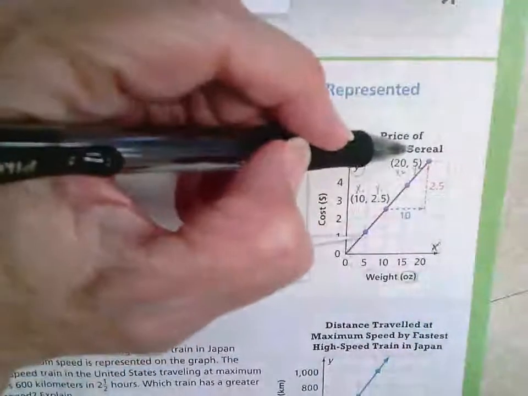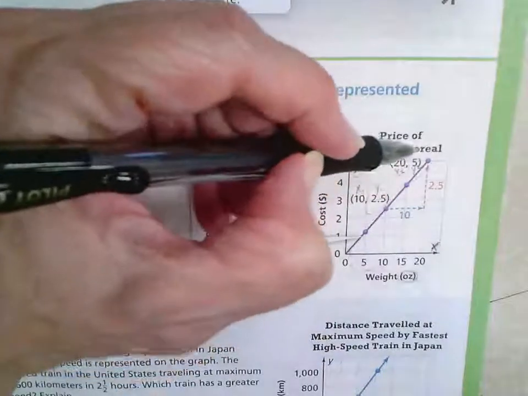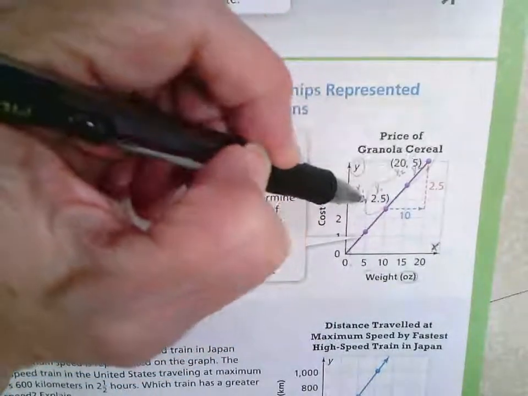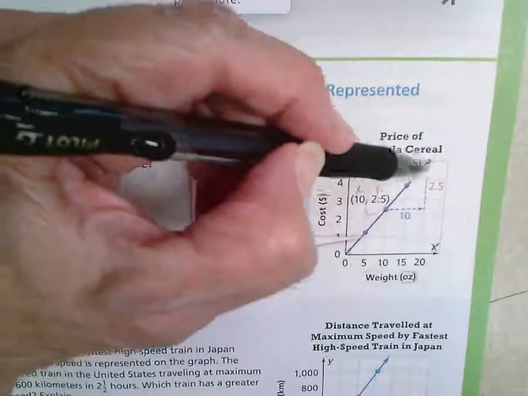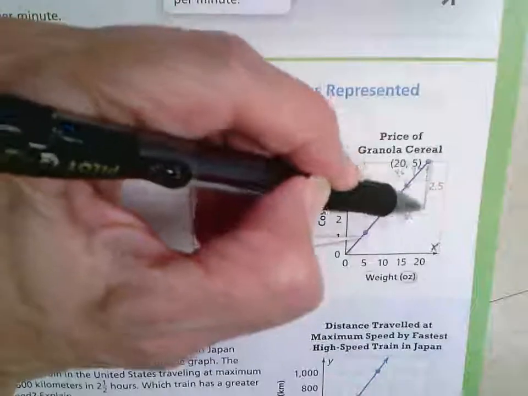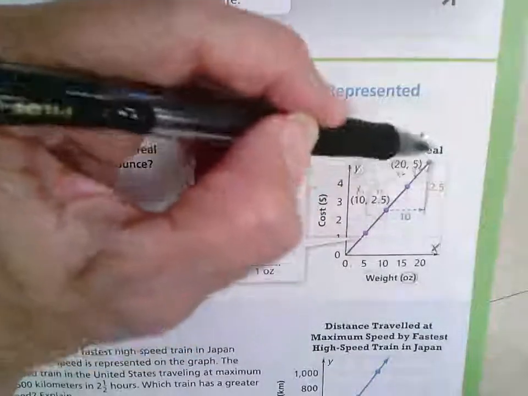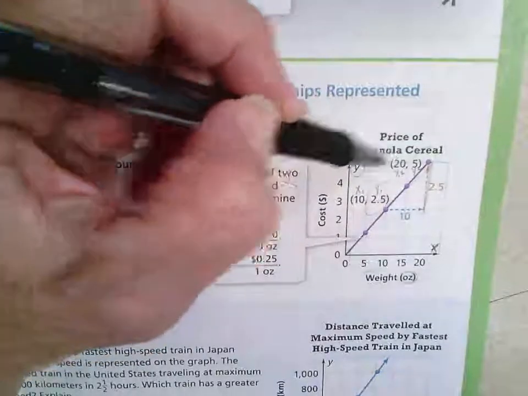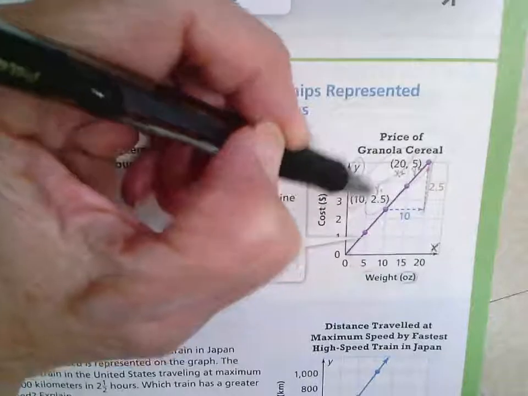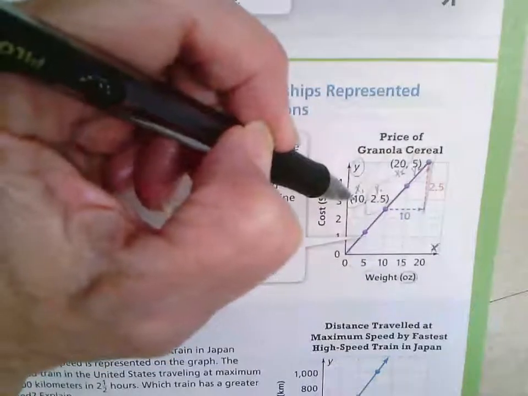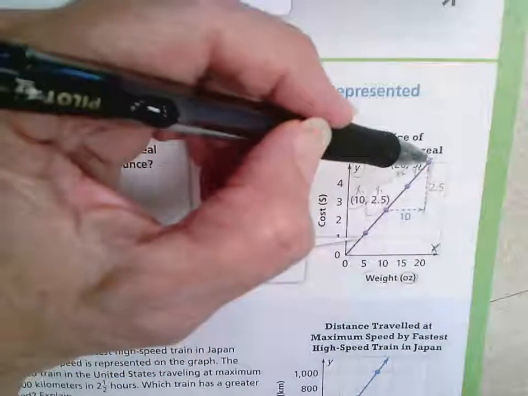So you can see when I subtract my y values, I'm finding the difference again. 5 minus 2.5 is 2.5. So 2.5 is the y, we call it the rise, going up and down. And 20 minus 10, those are my x values, and I'm subtracting, and I get 10. So going over 10 and up 2.5.